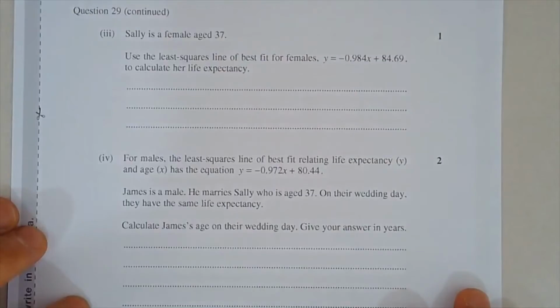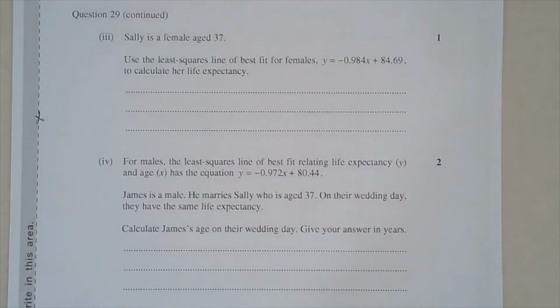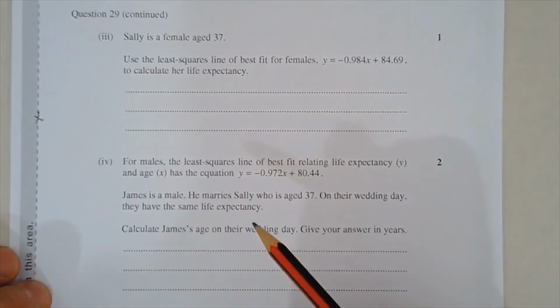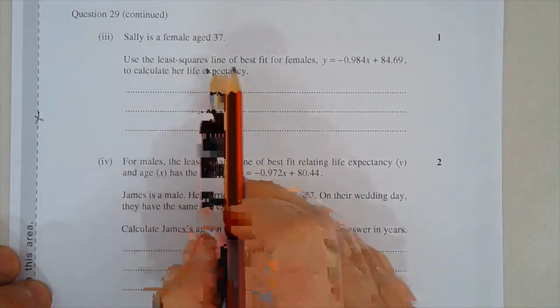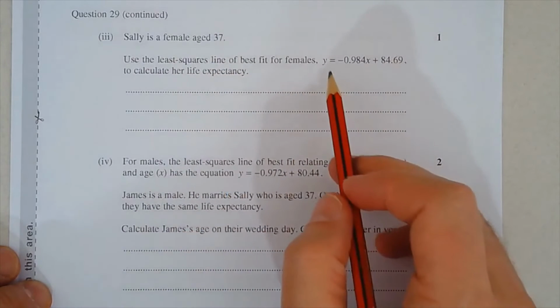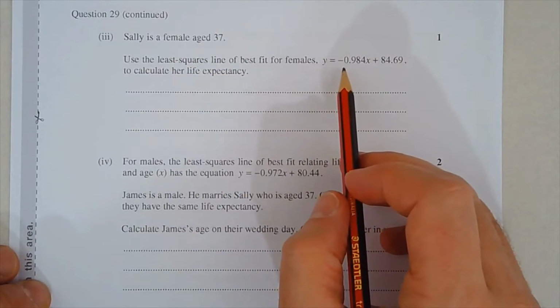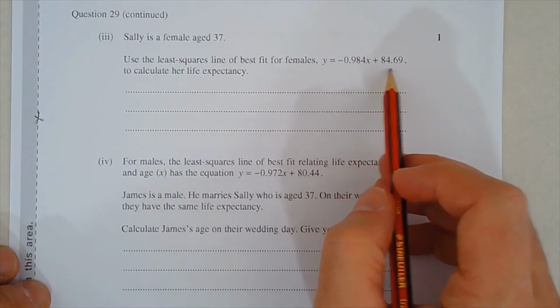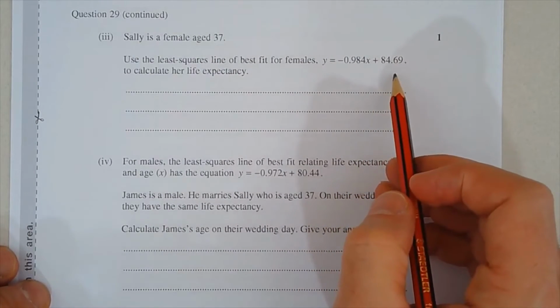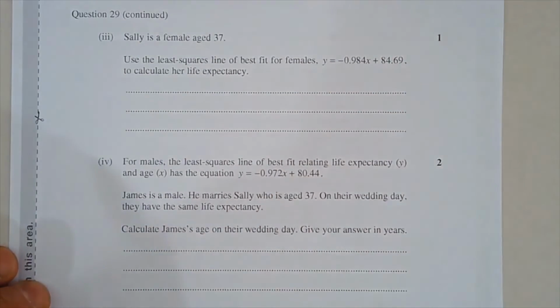Now, over the next page, because this question does go over 2 pages. So, part 3, Sally is a female, aged 37. Use the least squares line of best fit for females. That's y equals negative 0.984x plus 84.69. So we've increased the number of decimal places there to calculate her life expectancy.